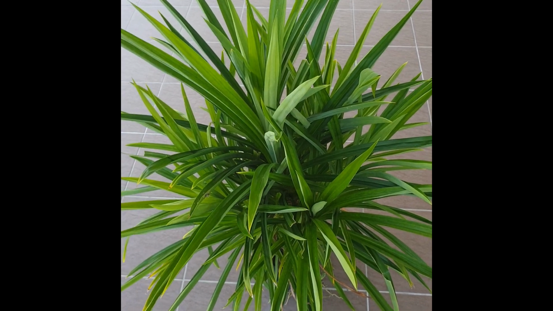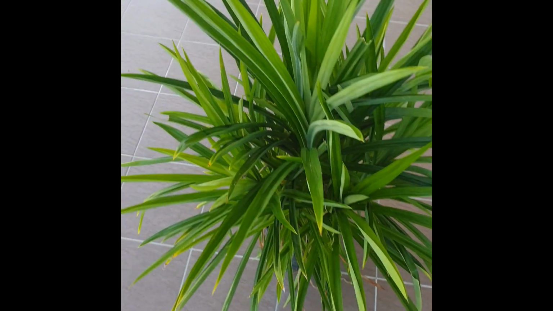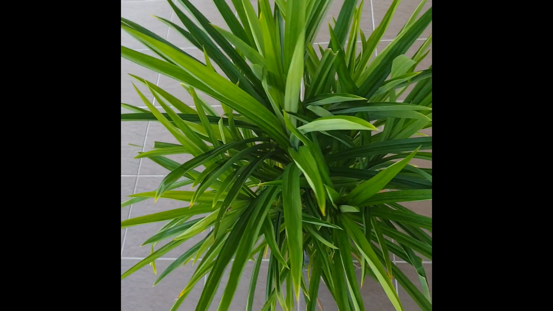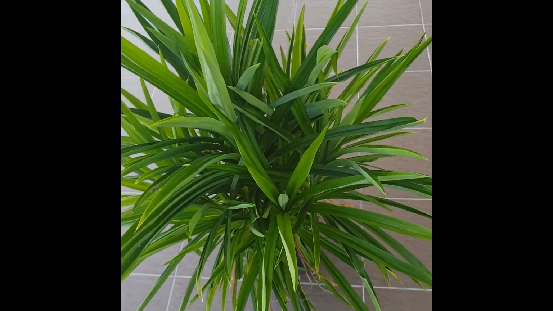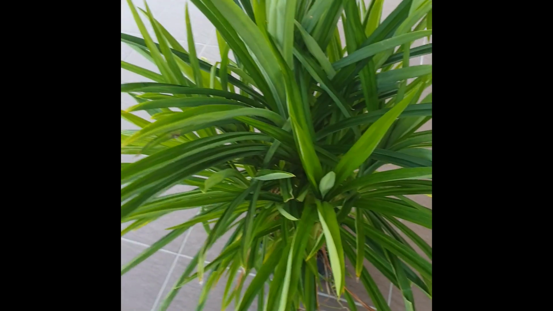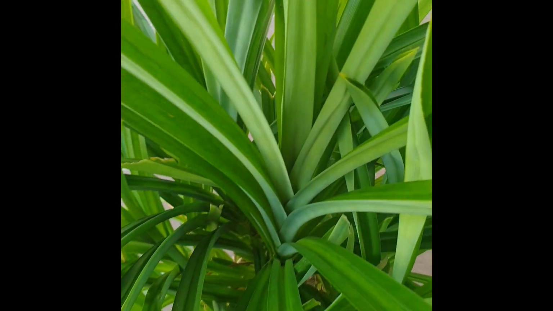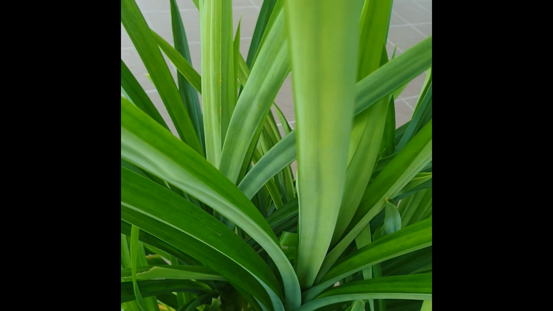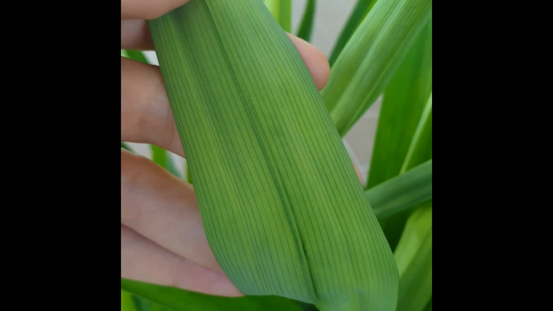This is pandanus plant. Can you see any flower on the pandanus plant? No, right? So pandanus plant is non-flowering plant. Now let us look closer on the leaf. It has parallel veins.